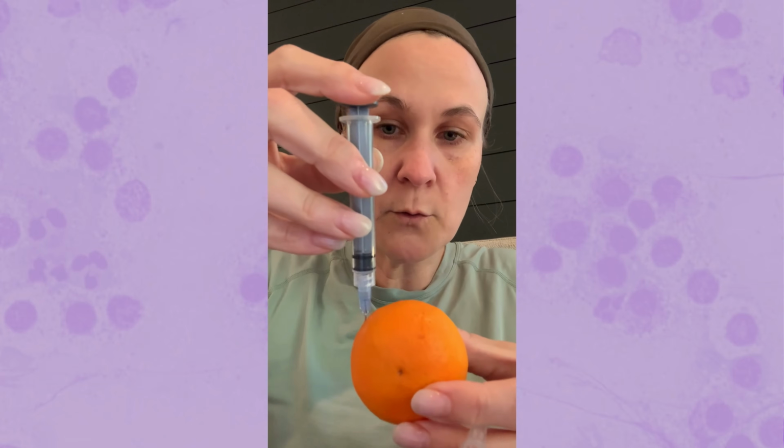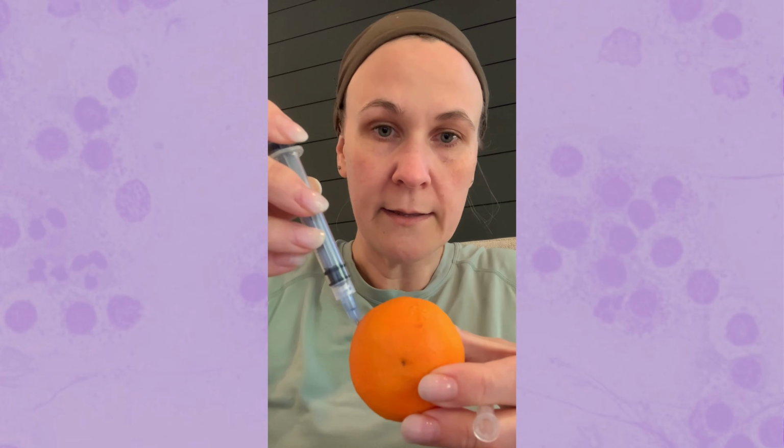You can see here, I'm directing the needle more towards the periphery and jabbing it in like that, as opposed to like this. Now, if the mass is really small, you just do what you can do. But that's one tip to help in those types of cases.